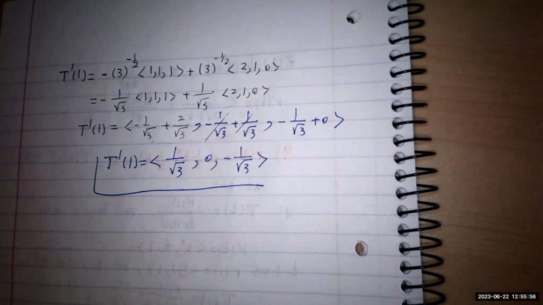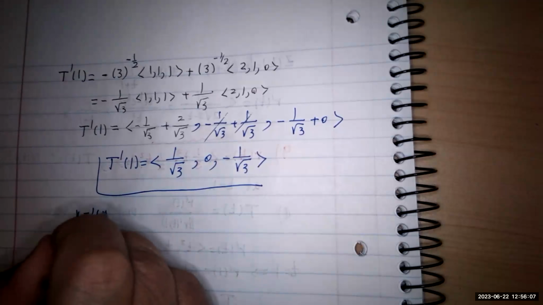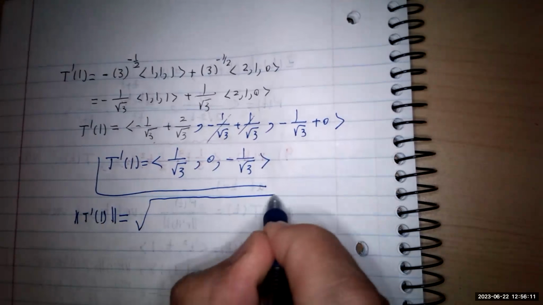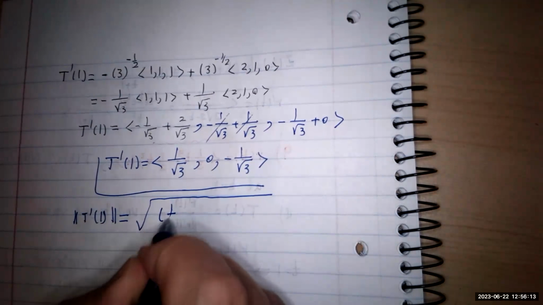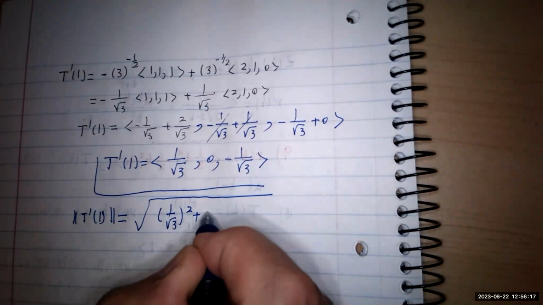Any question? You have to normalize it, find the norm, and then divide it. That gives you your normal vector. Okay, find the norm of T prime of 1. You know that the norm is going to be the square root of the sum of the squares of the components. 1 over radical 3 squared, that would be 1/3. Then 0.